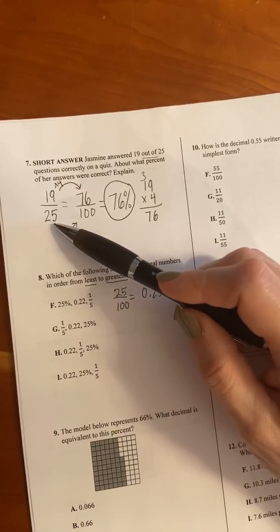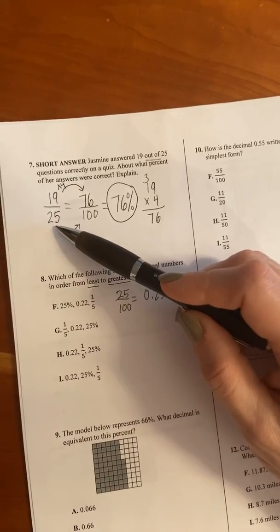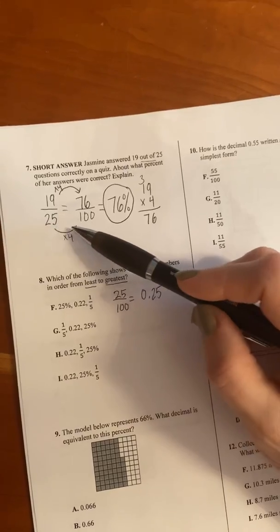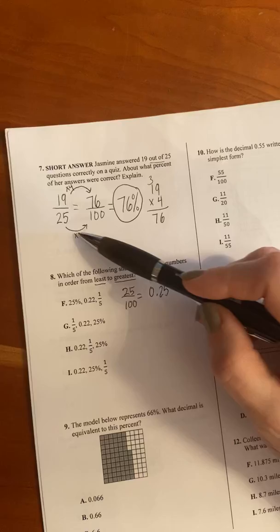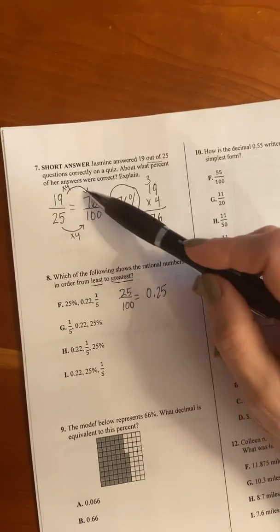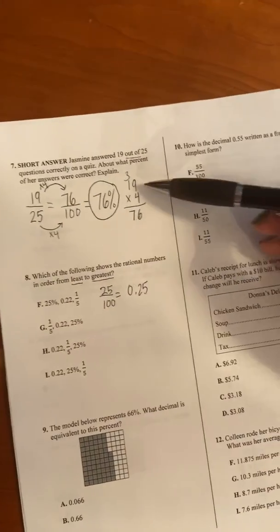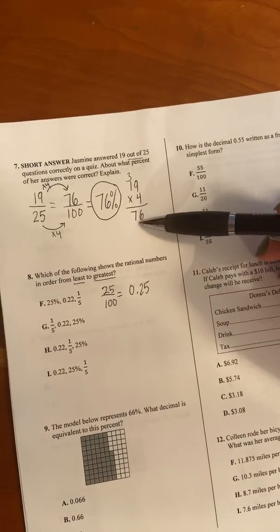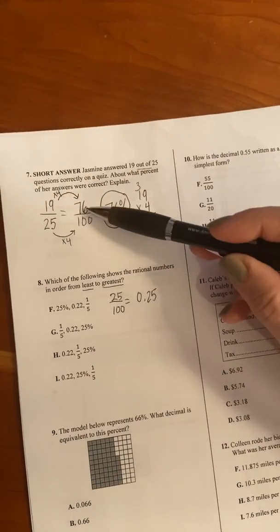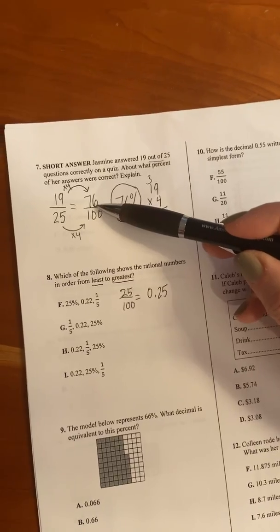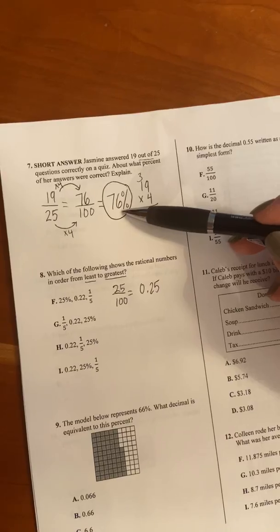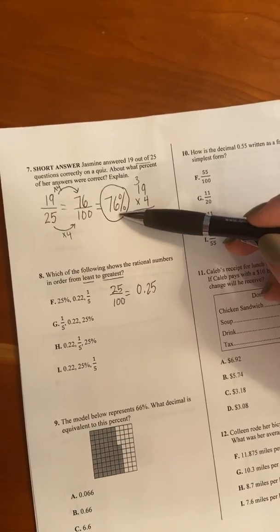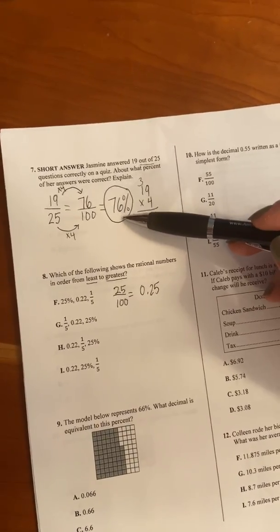So when I look at the 25, right away I recognize it's very easy to get 25 to become 100. You just multiply by 4. So 25 times 4 is 100. Do the same to the top of the fraction. 19 times 4, I figured it out over here. 19 times 4 is 76, so that's the numerator in the fraction. And when I see 76 hundredths, I know that that is 76%. So Jasmine got 76% of the answers correct on her quiz.